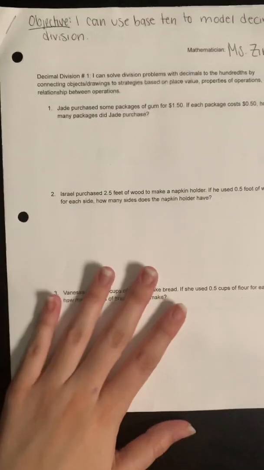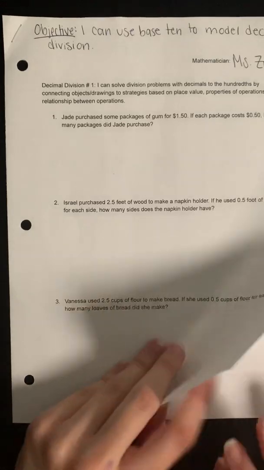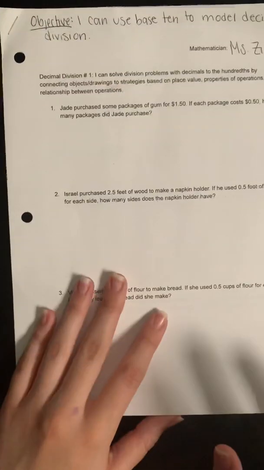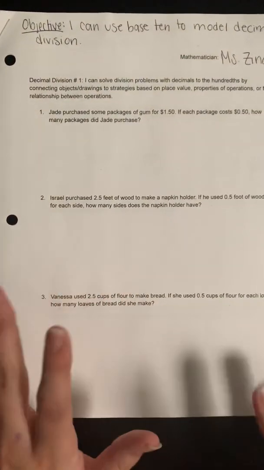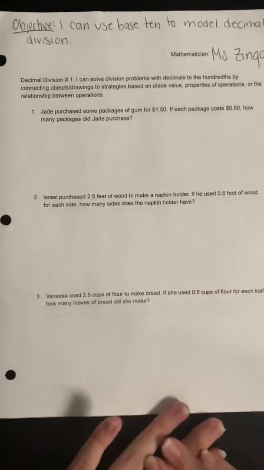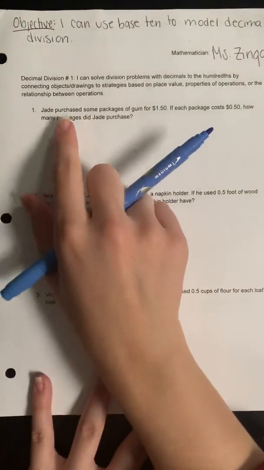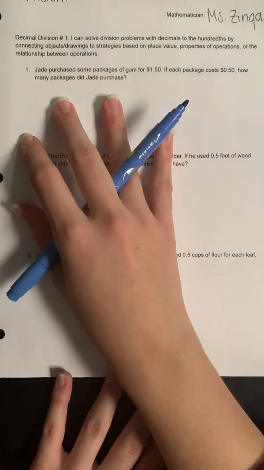And we're only going to do the first page. Tomorrow our lesson will be on the second page, and then the third page will be for later in the week, possibly as an assessment. So we're going to be using models, base 10, and drawings to solve these.